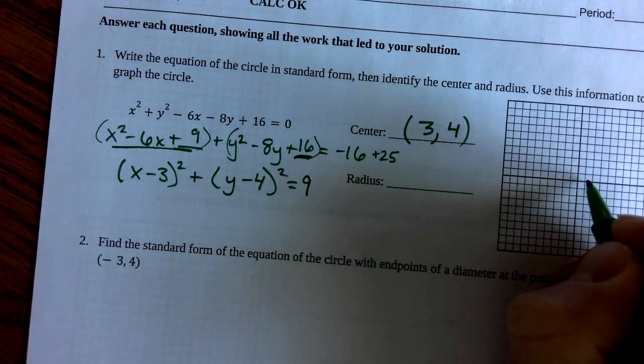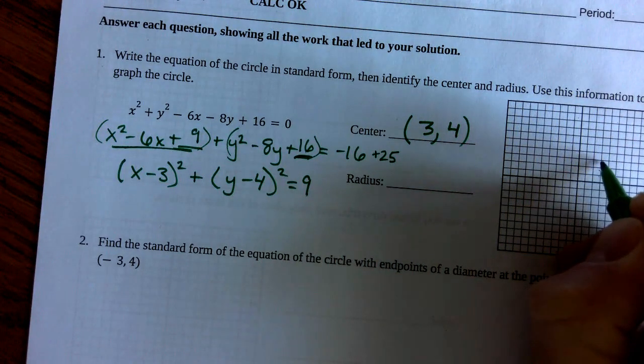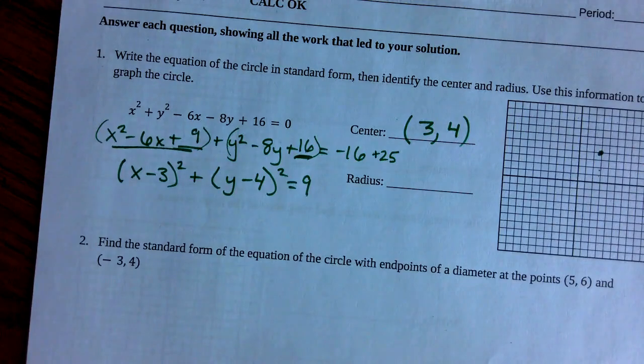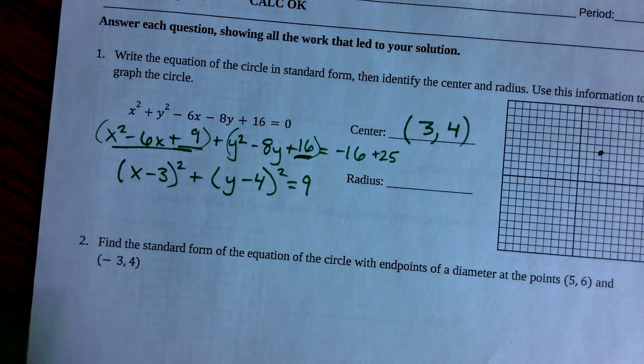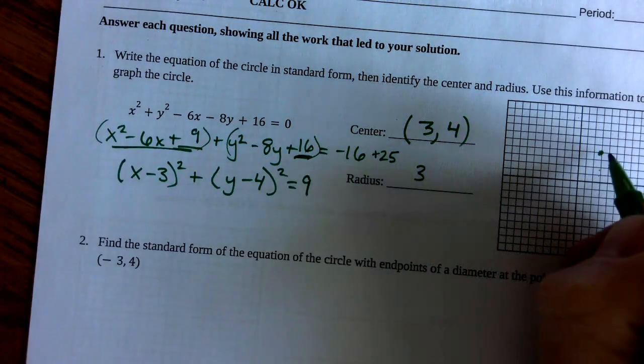So if I go on graph, 1, 2, 3, 1, 2, 3, 4, there's the center of my circle. The radius is found by taking the square root of that number. So we're going to get 3. So we'll do our best to sketch that.